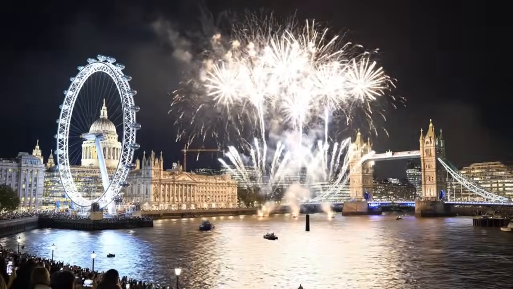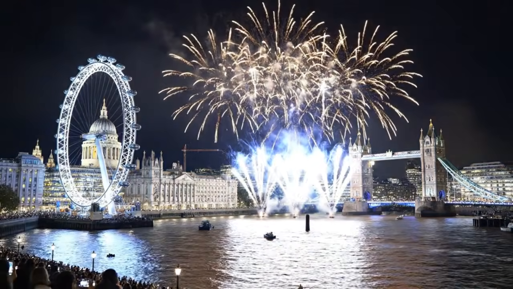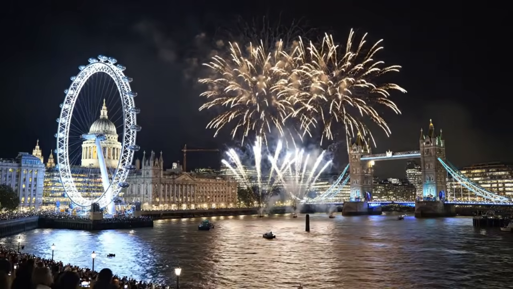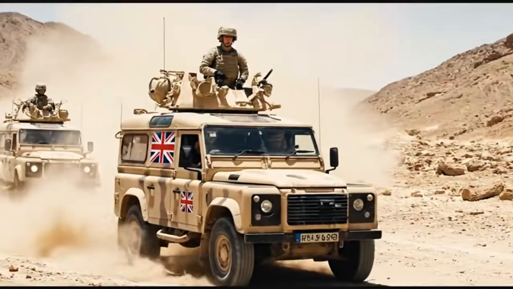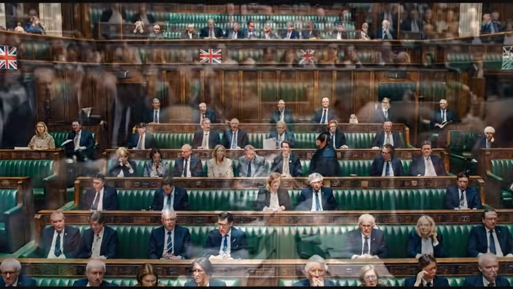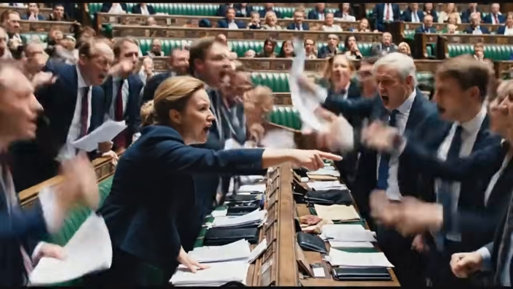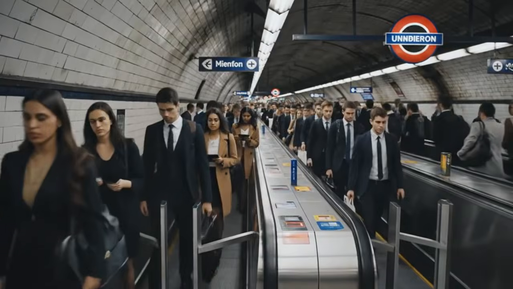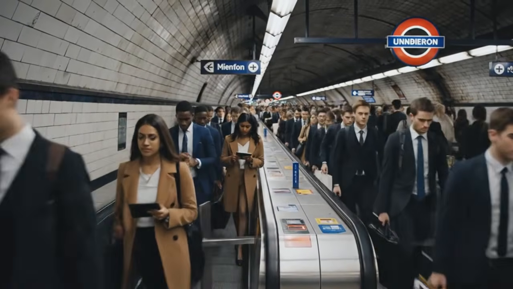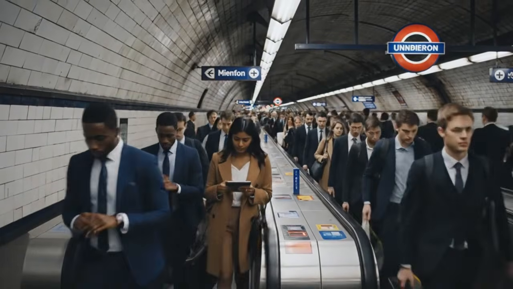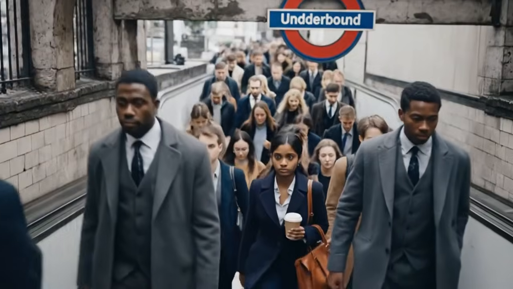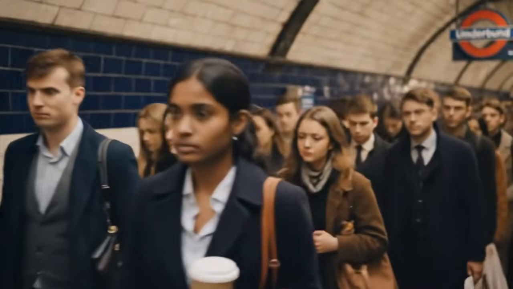21st century. The new millennium starts with optimism. The London Eye, a new skyline. Then Britain joins the war on terror. Afghanistan, Iraq. The decisions are controversial then and remain so now. On July 7th, 2005, 4 suicide bombers attack London's transport system. 52 people are killed. The next morning, Londoners get back on the tube.